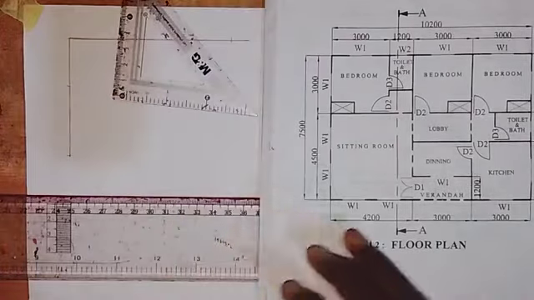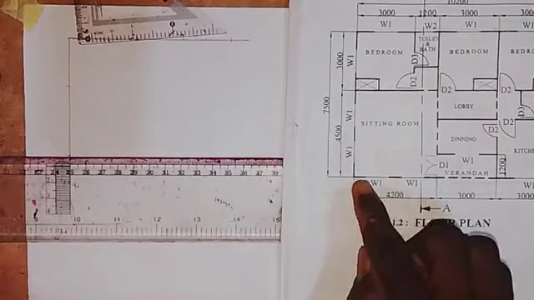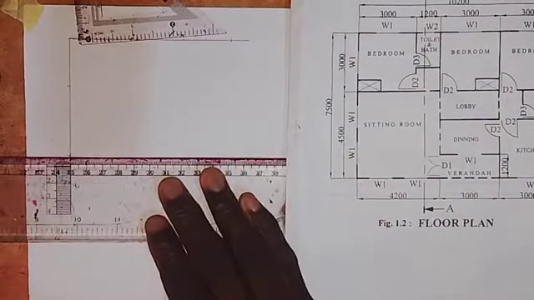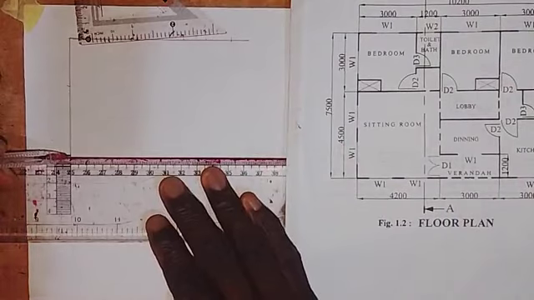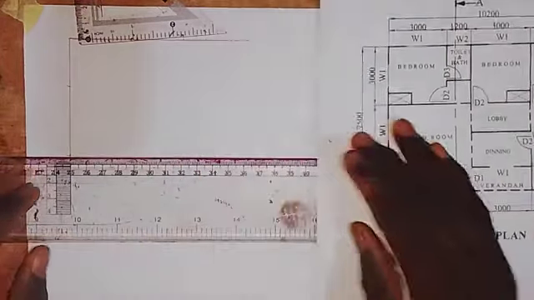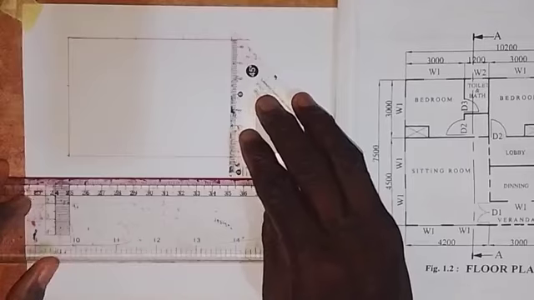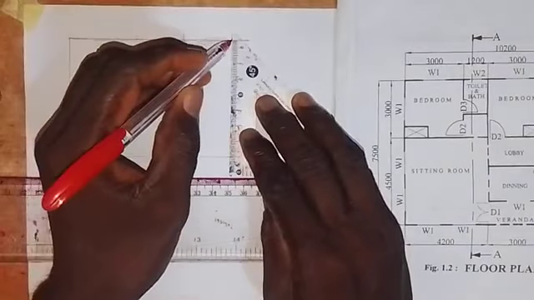Now the next thing we are going to do is to draw a horizontal line. This horizontal line that we have here is the wall. So we draw a horizontal line from here to this side. Then we also have a vertical line coming down here, so we draw a vertical line from here and take it down like this.